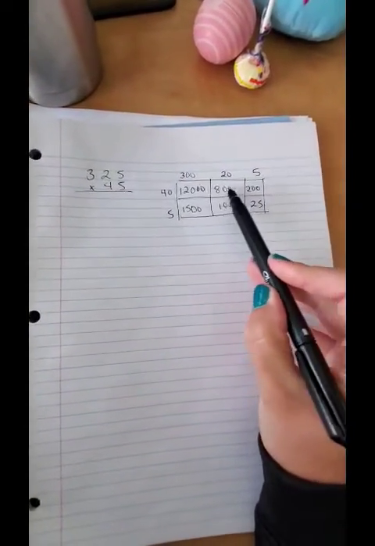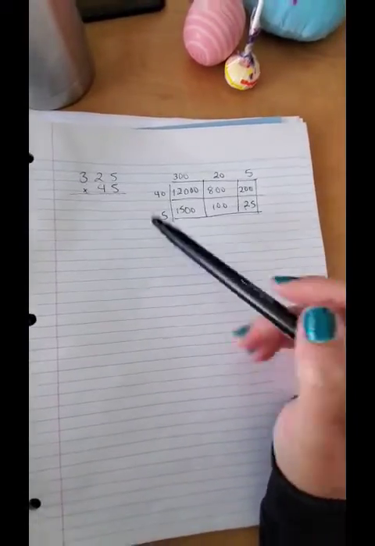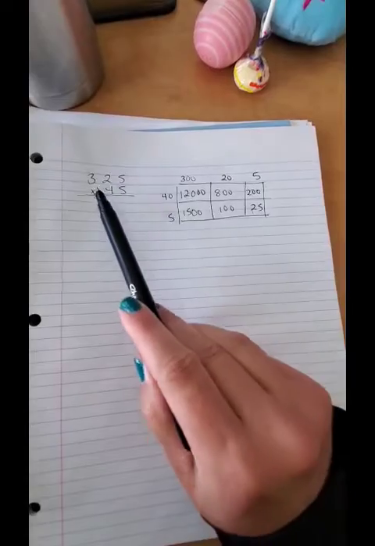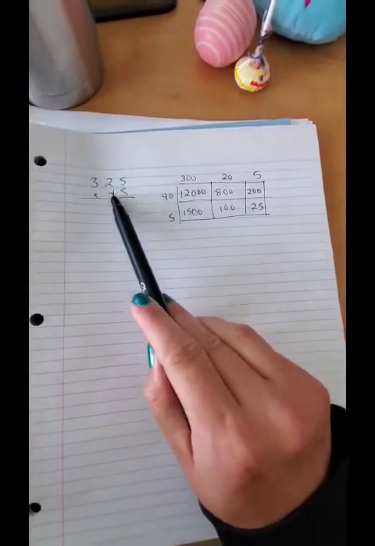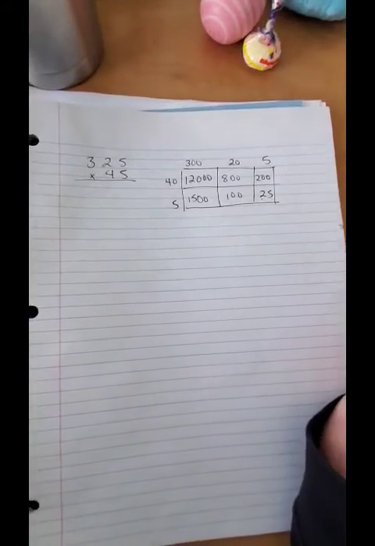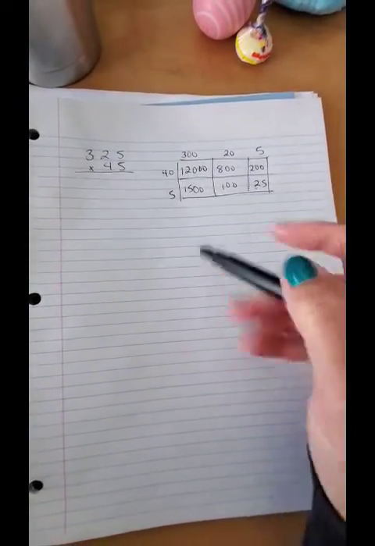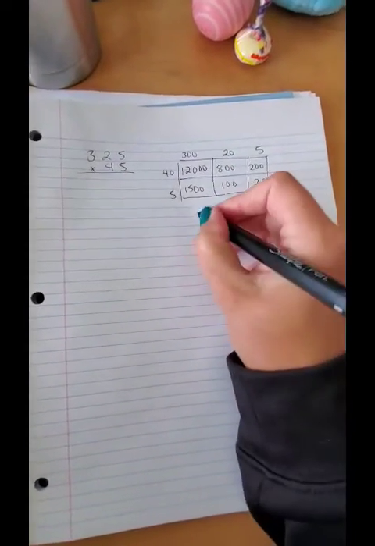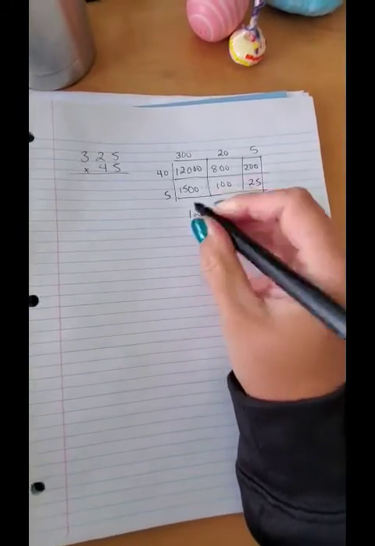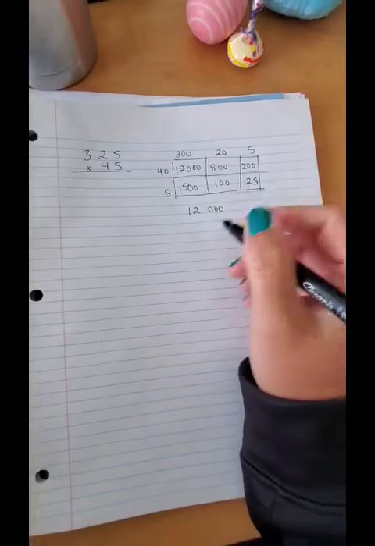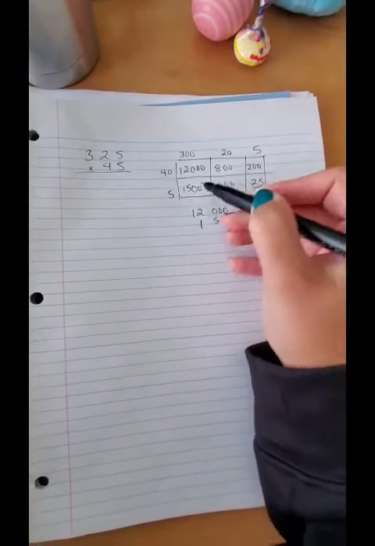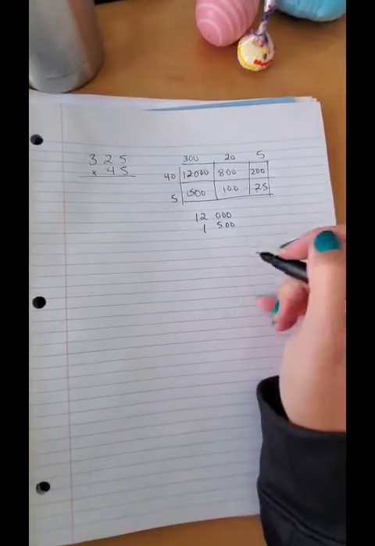So now we have 6 different answers because we've shown that 300 times 5, 20 times 5, 5 times 5, and also 300 times 40, 20 times 40, and 5 times 40. So this would be shown in a shorter way in your traditional algorithm, but this just breaks it down. So now you have 6 different answers that you need to add together. And I'm going to go from biggest to smallest number just so that it's organized. All right, cross those off so I know that I've used them.